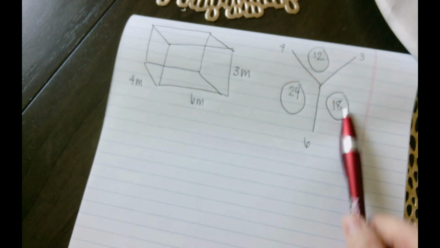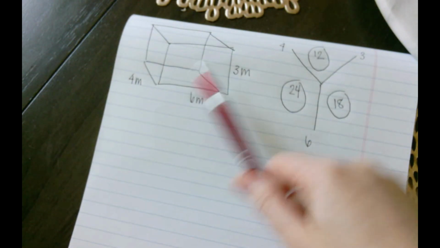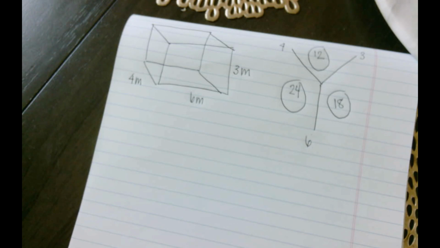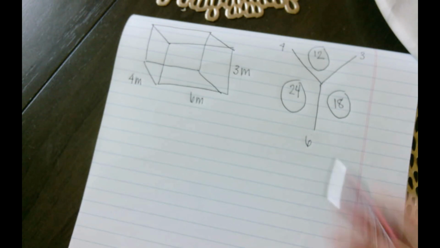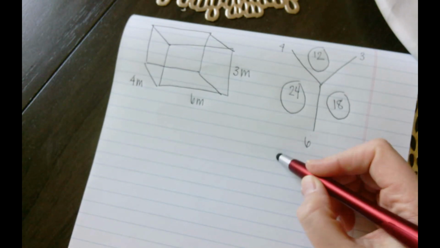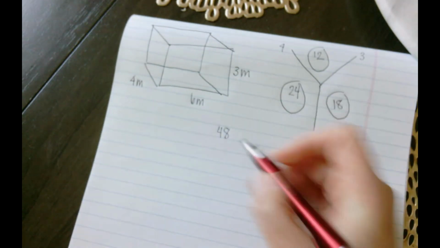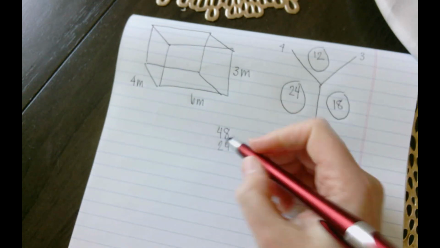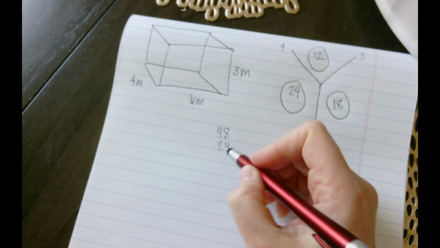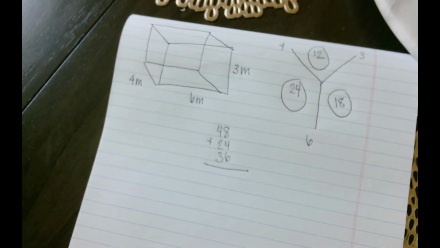And these three products are showing the area of 3 sides of my rectangular prism. Since I know that I have 6 sides, I know that each of these needs to be multiplied by 2. 24 times 2, I'm going to bring it down here, is 48. 12 times 2 is 24. 18 times 2 is 36. I'm going to add those up.